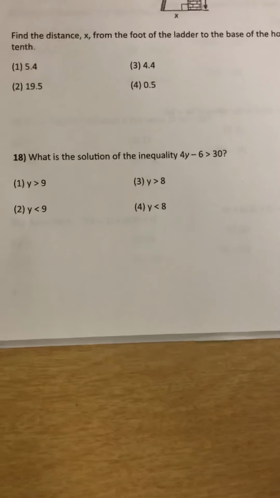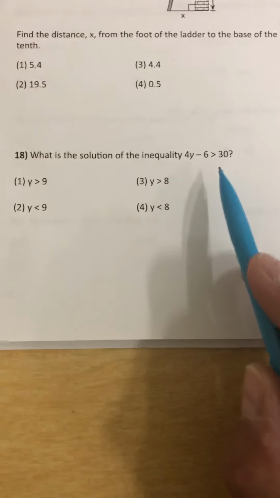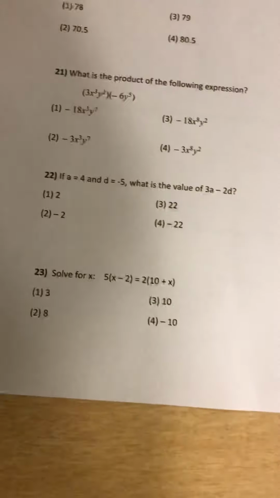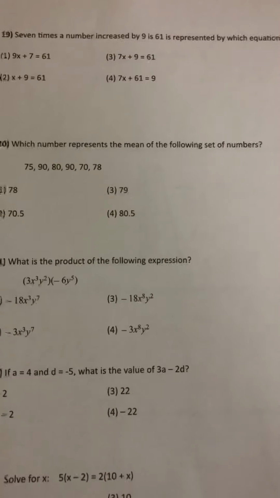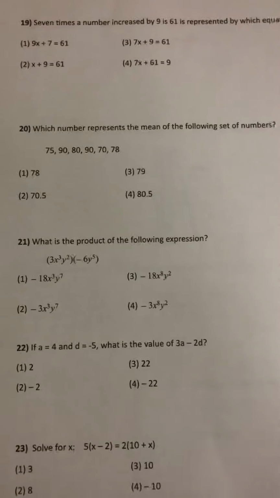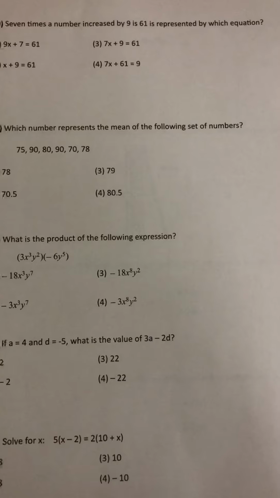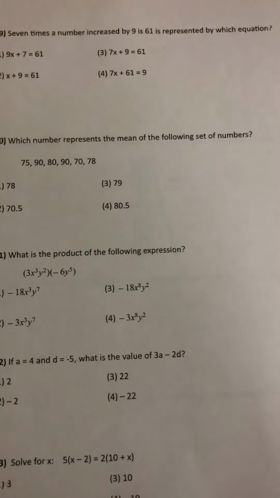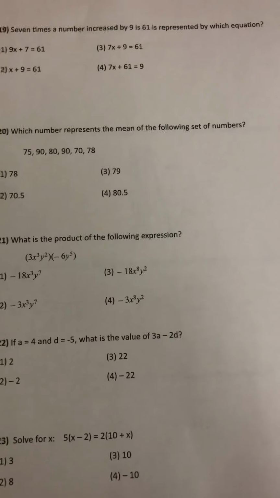For number 18, what is the solution? So you're going to solve for y once again. Number 19, you're going to write out an equation. It says 7 times a number increased by 9 is 61 is represented by which equation? We know that times is multiplication, increased by would be addition, and the is would be your equals.